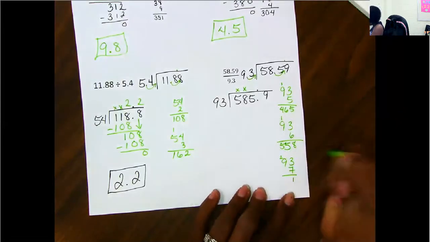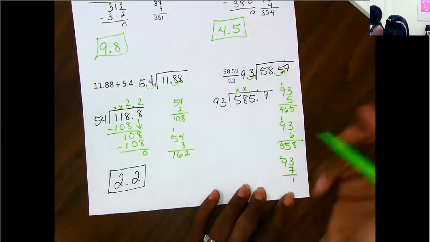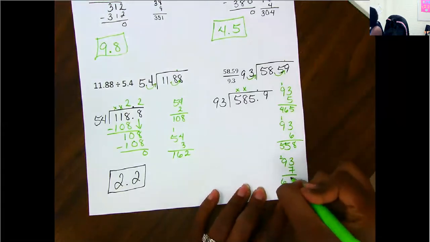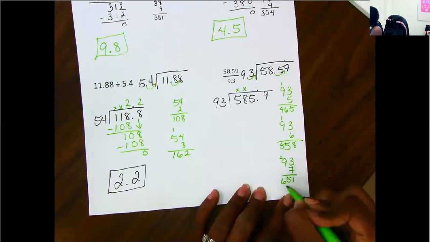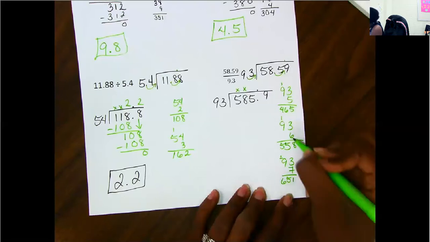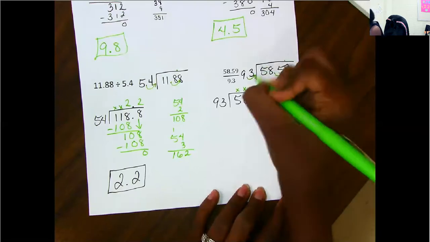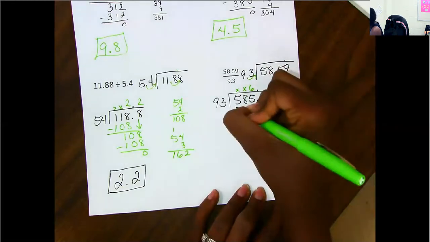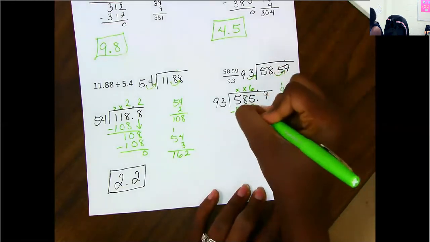Carry our 2. 9 times 7, 63. Plus the 2, 65. All right, so we've gone over. So I need to back it up and use the 6. 6 times 93 gave us 558.